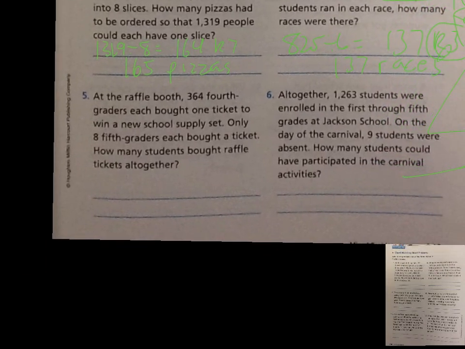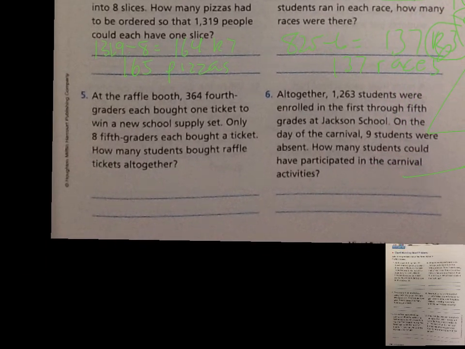All right. At the raffle booth, 364 fourth graders each bought 1 ticket to win a new school supply set. Only 8 fifth graders each bought a ticket. How many students bought a raffle ticket altogether? Well, it tells you that 364 fourth graders each bought 1 ticket, and then only 8 fifth graders. So basically just add it together. It gives you 372 students, or 372 fourth and fifth graders. That's an easy one. You're just adding.